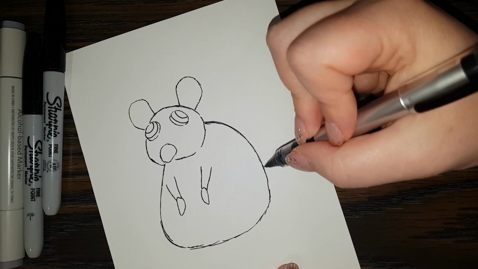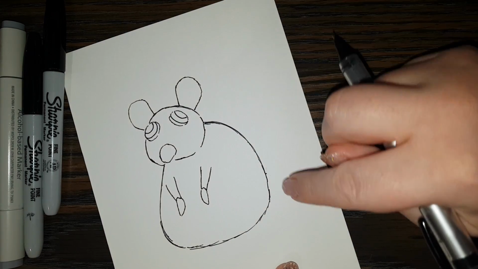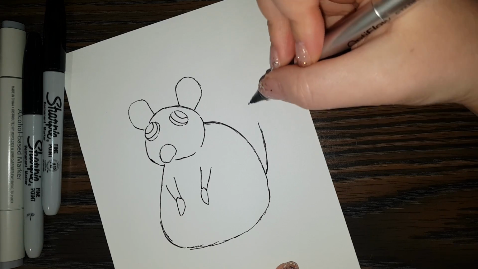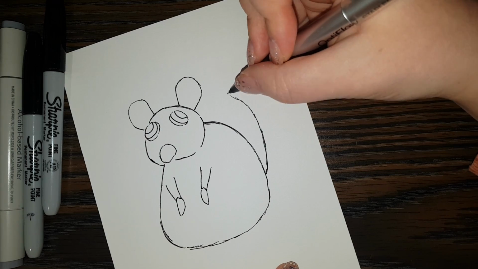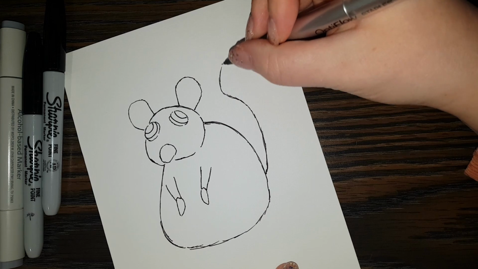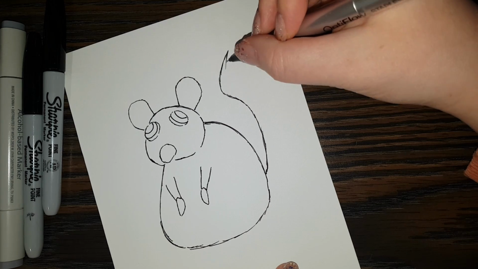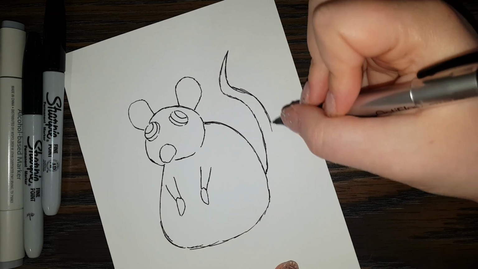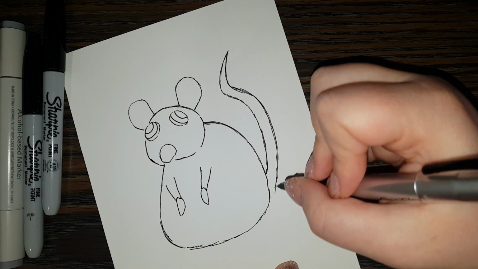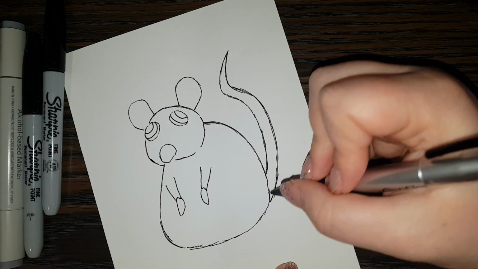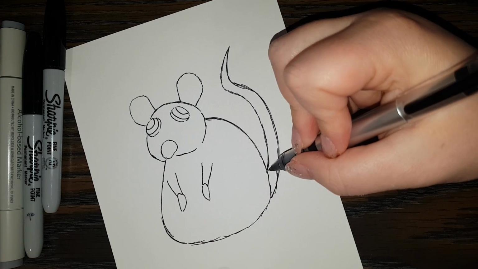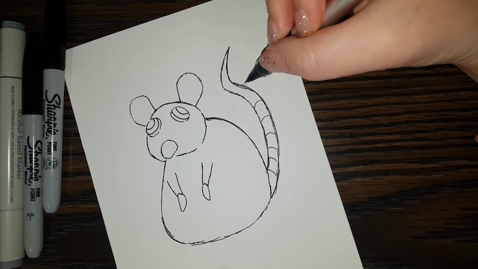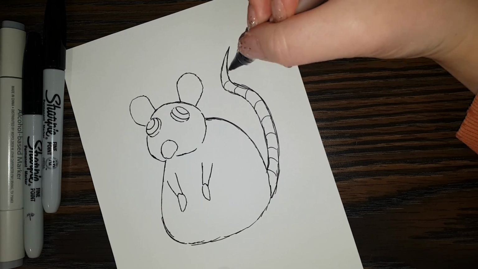Now the next thing is a tail. So over here in the bottom, we can come on up, and it's going to be a big long tail. We're going to come over this way and come on up, and it's going to be a pointed tail, and then we'll follow that line we made and come on back. And I'm going to do a little curve, a little stroke of a line throughout this tail.